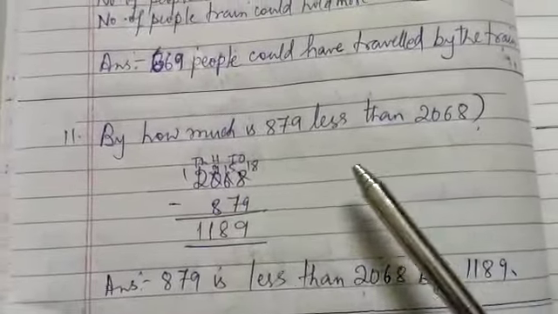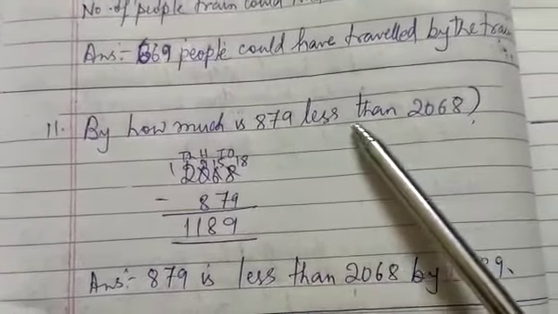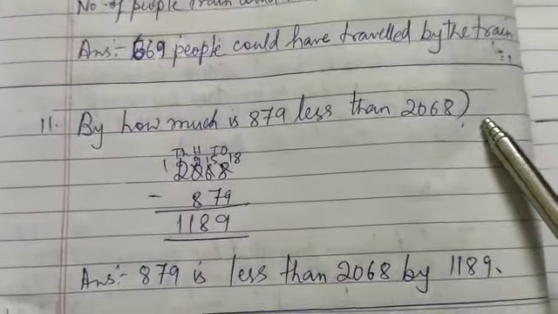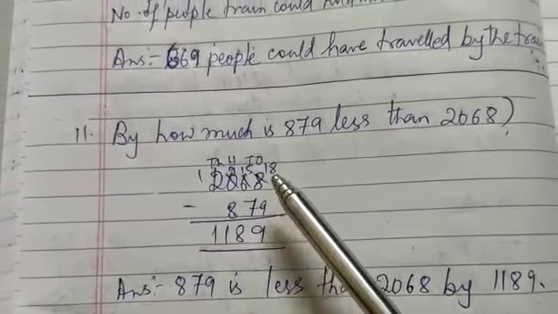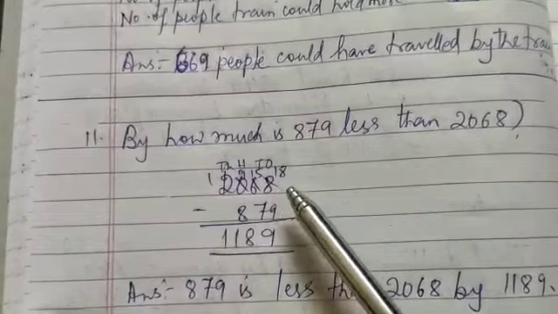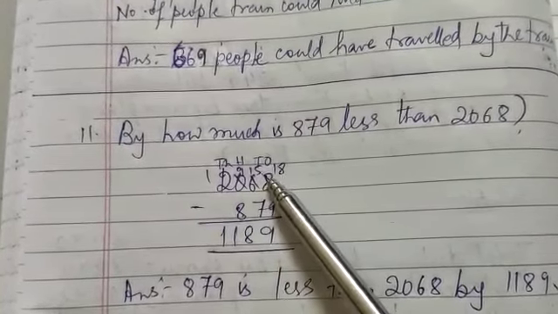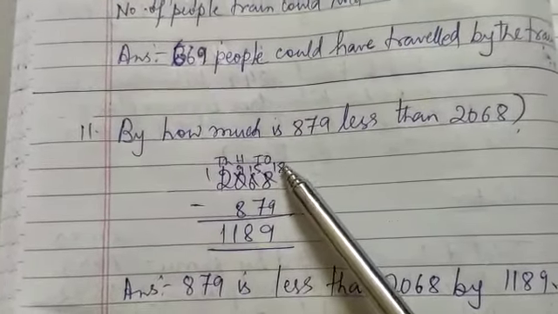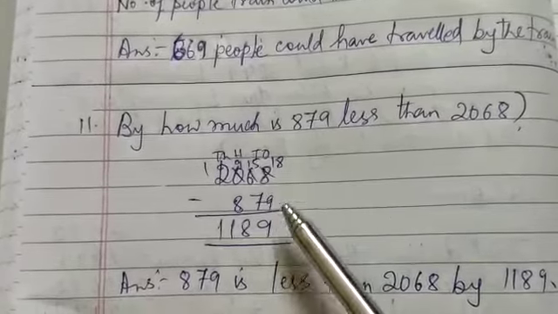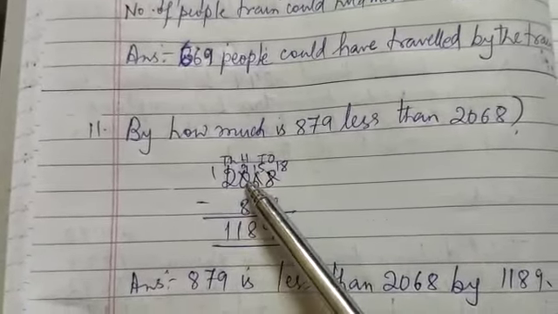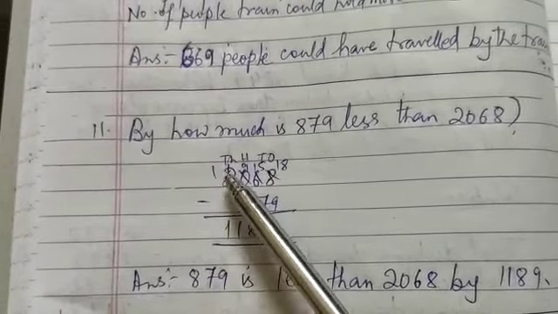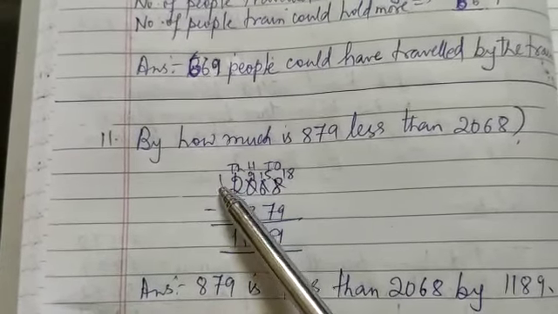Number 11. By how much is 879 less than 2068? What you do? You subtract the smaller number from the bigger number. 8 is smaller than 9. Borrow 1 ten. Change it to 10 ones. 10 plus 8, 18. 18 minus 9, 9 ones. Now 6 becomes 5 tens. Borrow 100. There is 0 hundred. So borrow from 1000. 2000 becomes 1000.